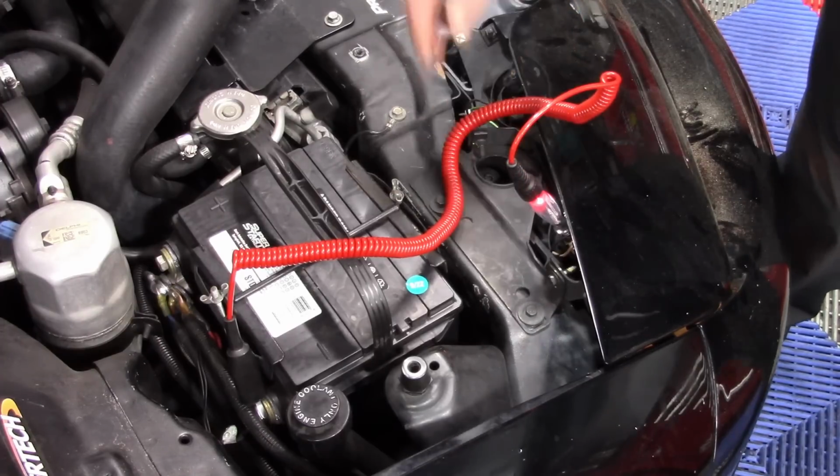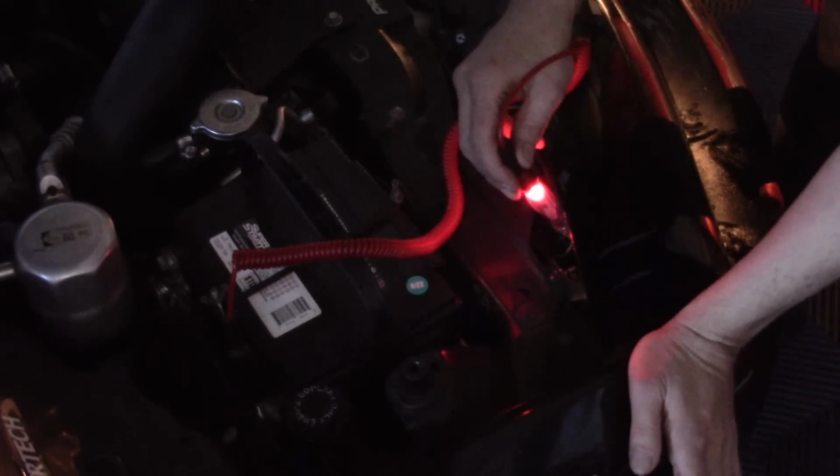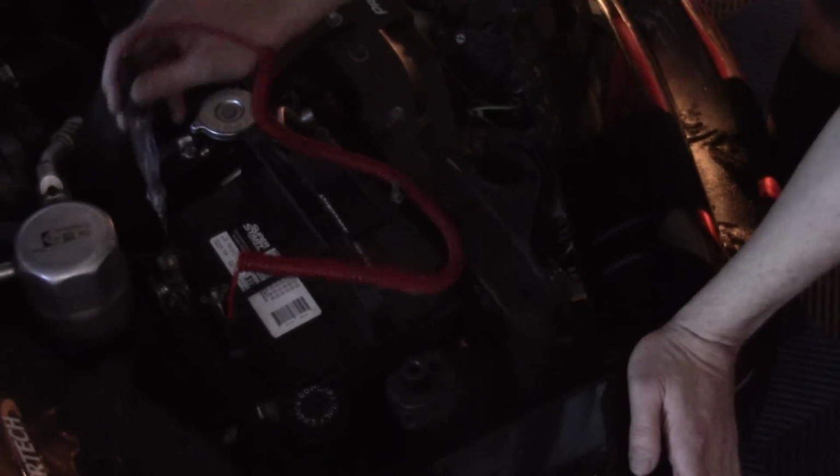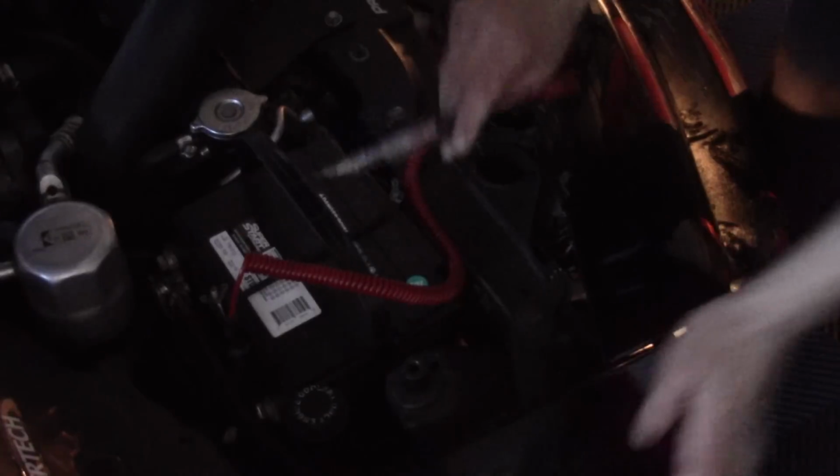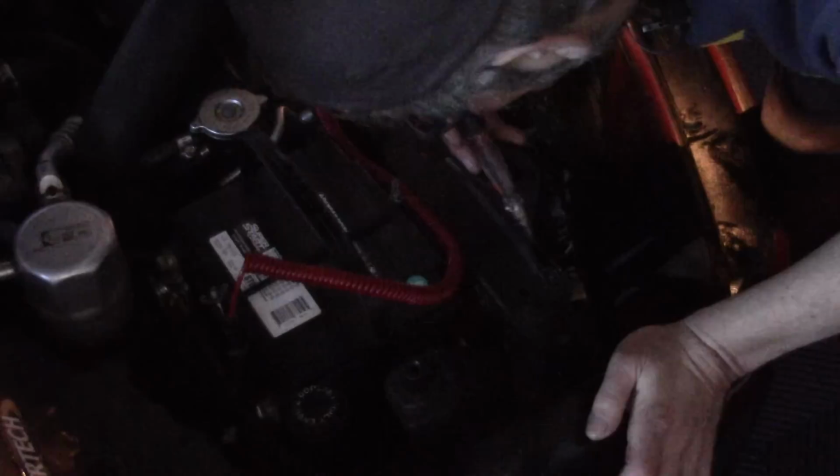Let's try this. Let's try turning the lights out. Okay, we are going to compare that intensity to that intensity. I don't know about you guys, I don't really see the difference there. I could definitely see it with the multimeter though. But this is testing a voltage drop with our light.